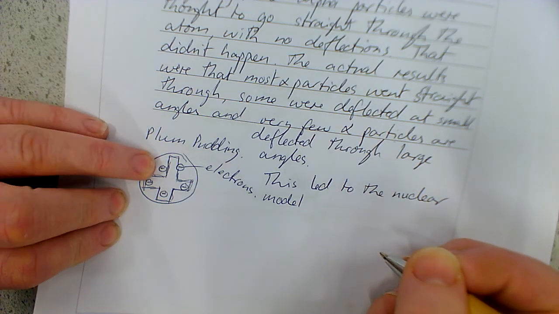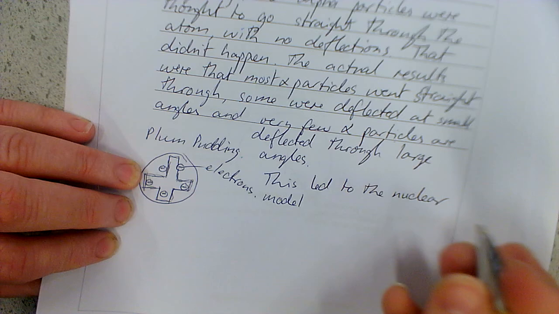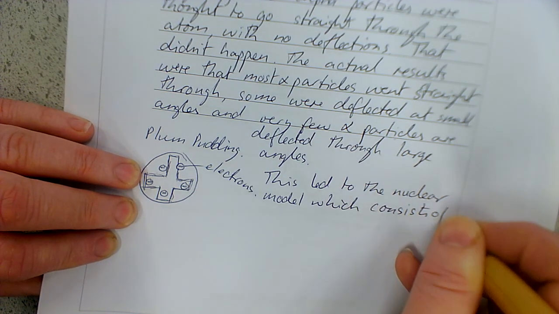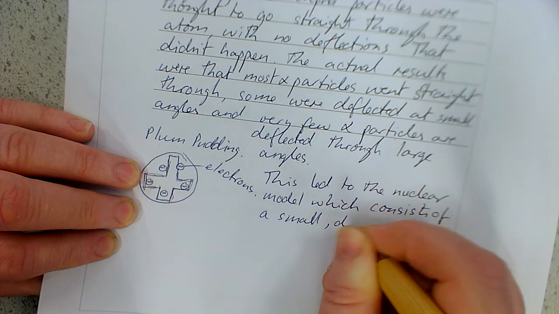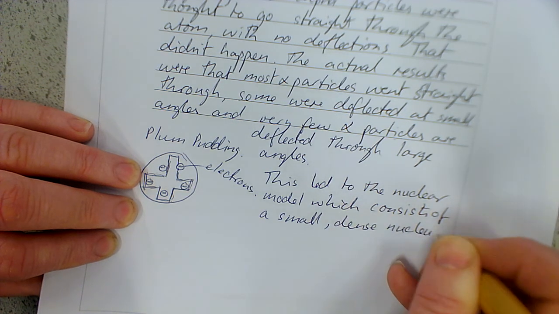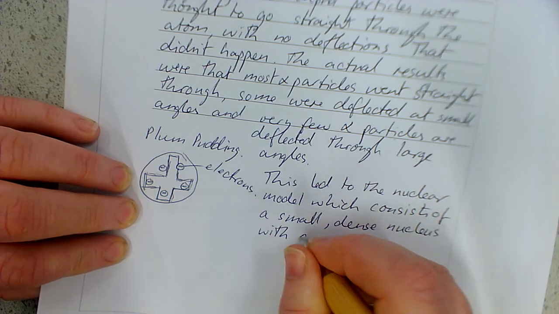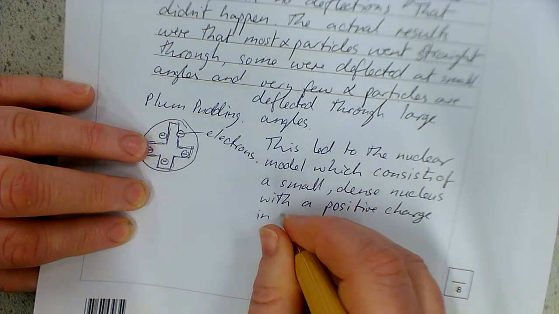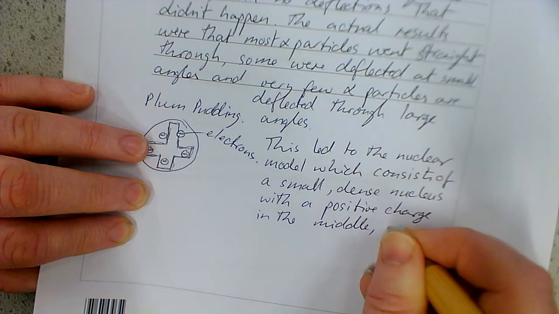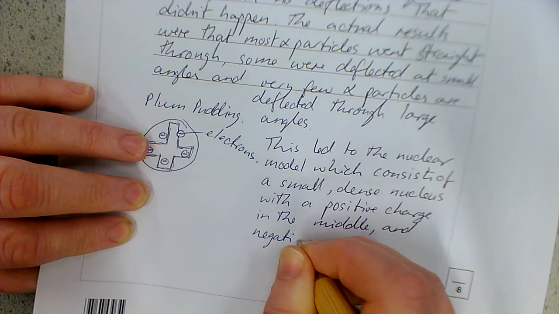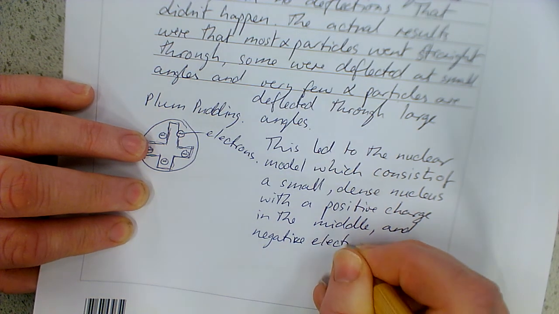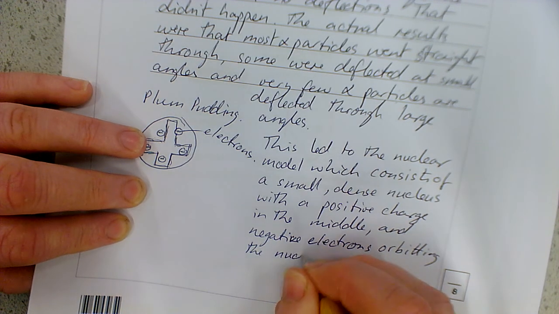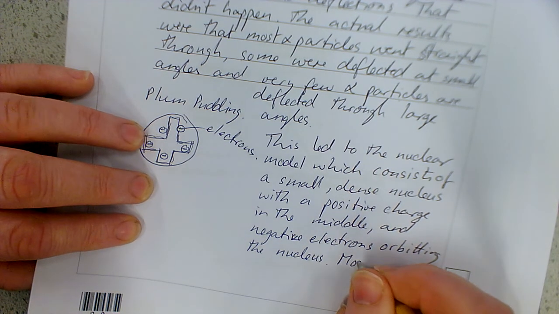It's still just negative electrons, but they know that there is a positive nucleus now, which consists of a small, dense nucleus with positive charge in the middle, and negative electrons orbiting the nucleus. Most of the atom is empty space.